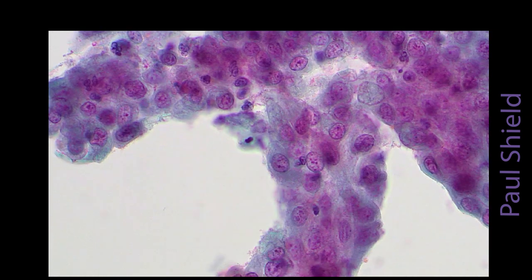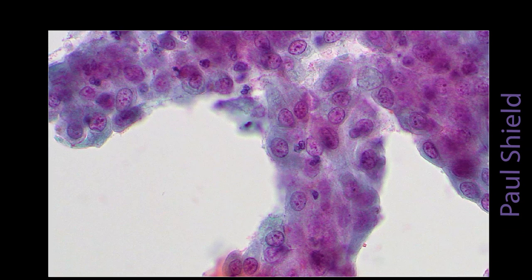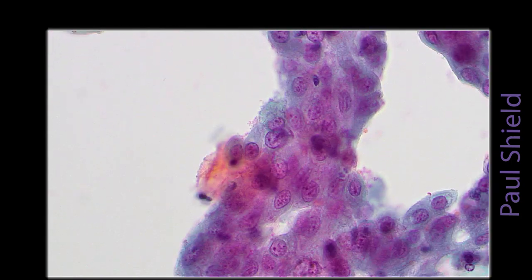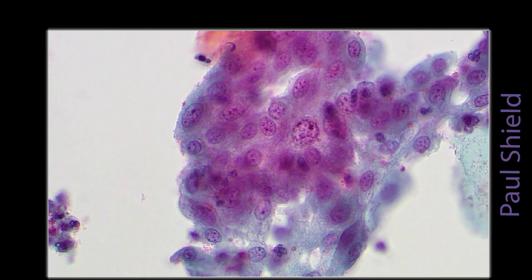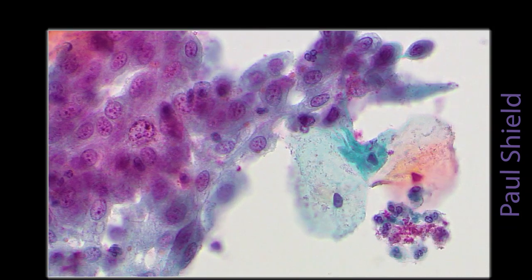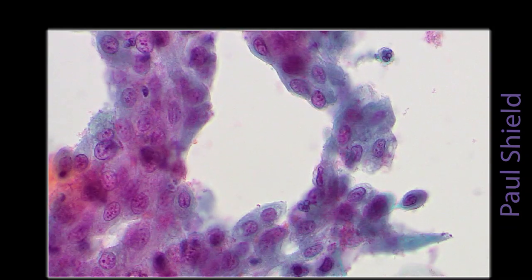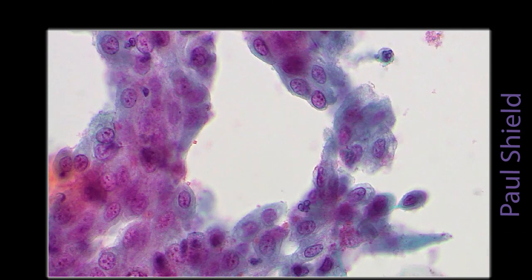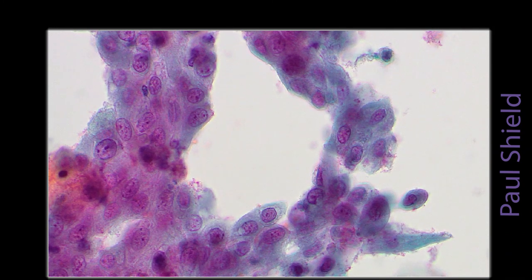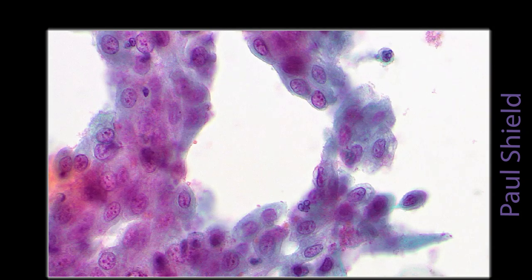The depth is not there either, so we've only got really a flat sheet of one nucleus, maybe in places 2 nuclei deep. Chromatin is actually a little granular, and I think that's partly a degenerative change, but there is not too much variation in size and shape here, and it just looks organized.